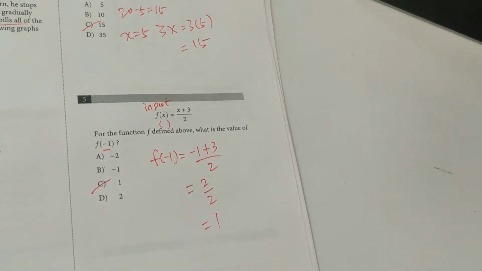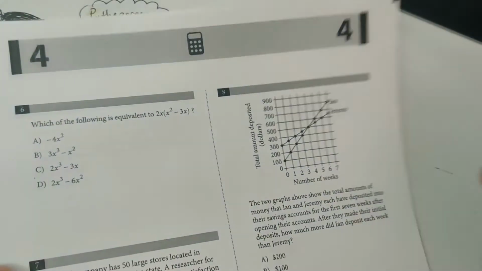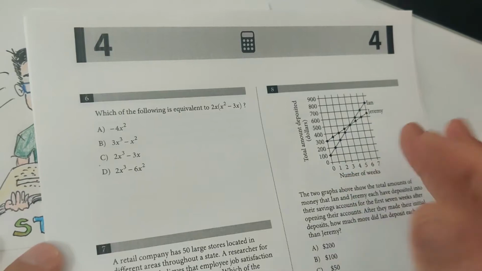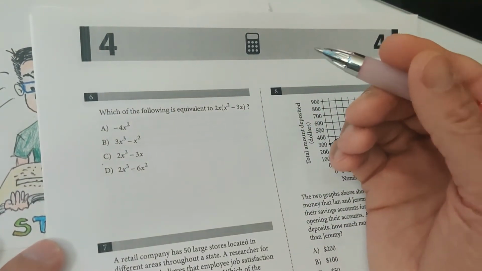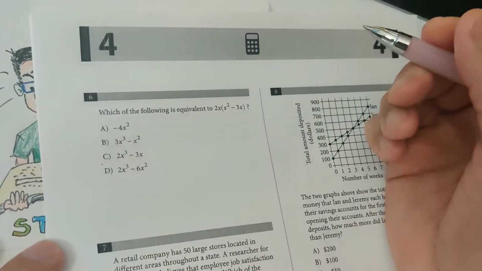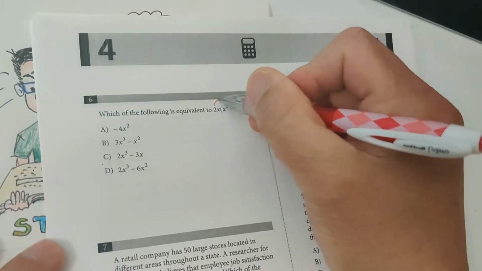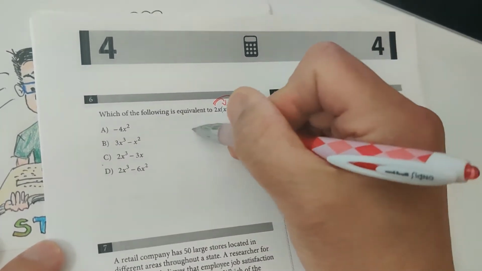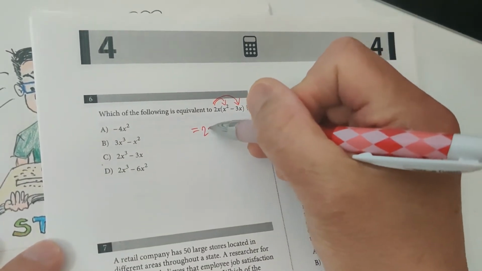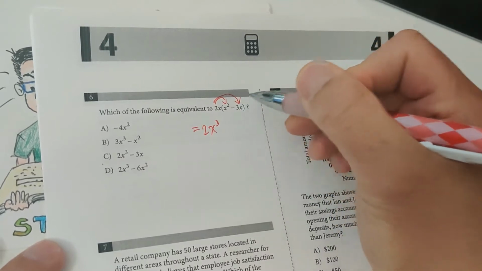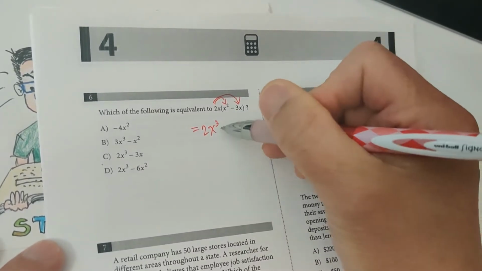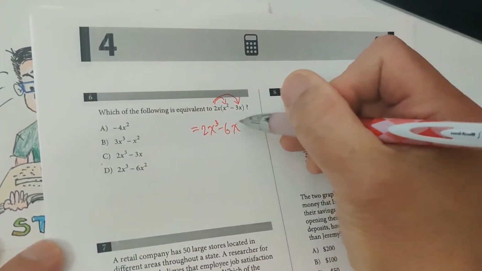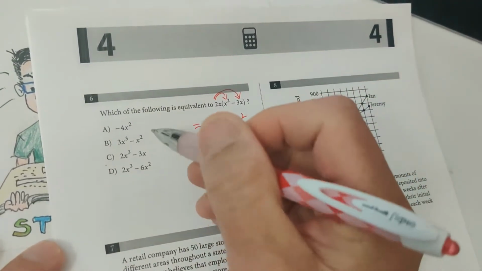Okay, let's move on. Question 6. Which of the following is equivalent to 2x multiplied by (x squared minus 3x)? So you distribute, one by one. 2x times x squared will be 2x cubed. 2x times negative 3x will be negative 6x squared. So this one is very easy. So the answer is D.